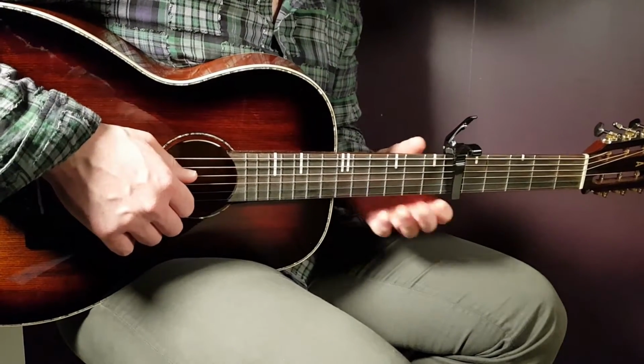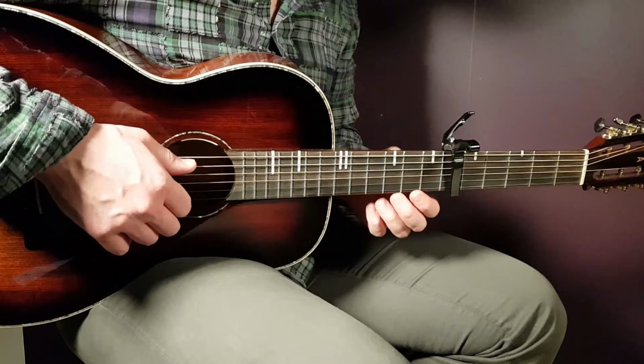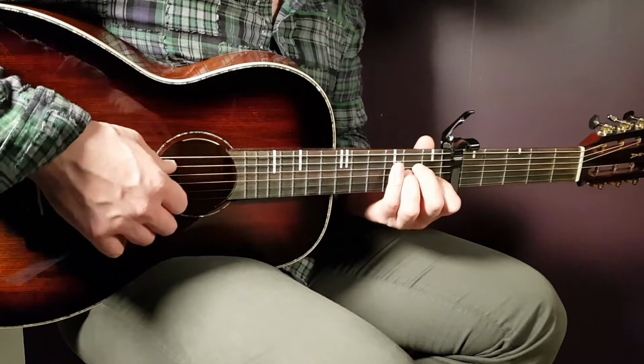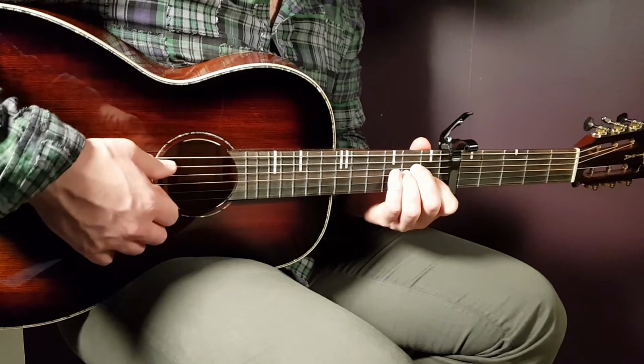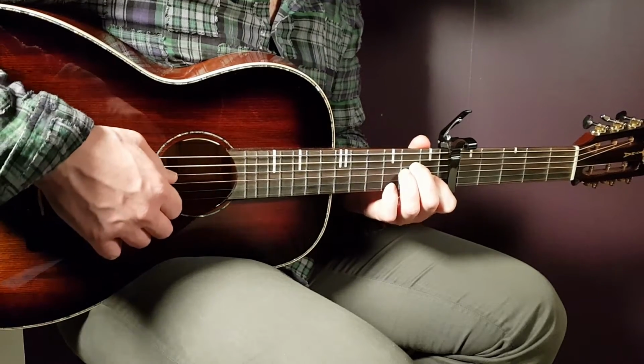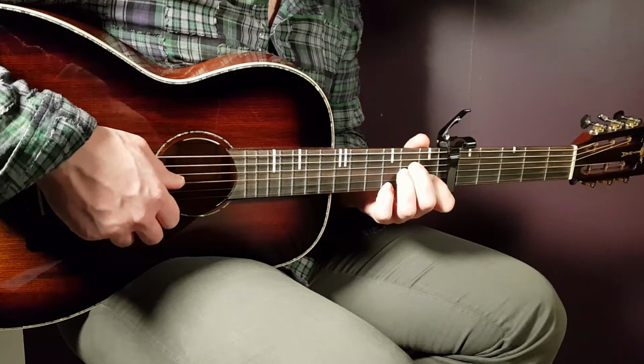So how do we incorporate the chords and bass notes with this melody? You're gonna start with A minor. You can just hit the bass note there, the open A, and then comes the melody.